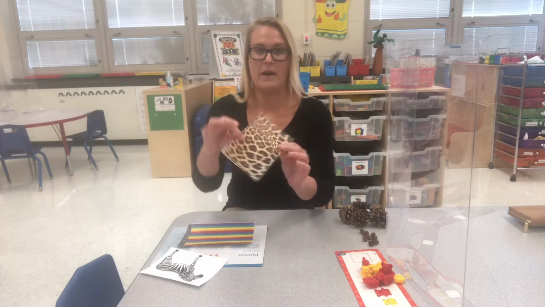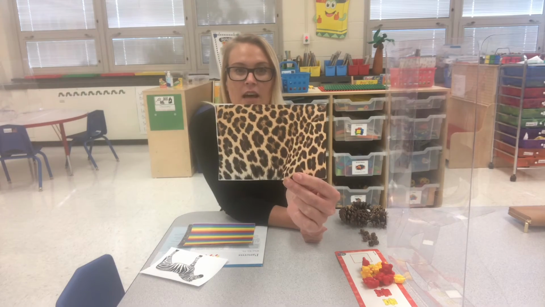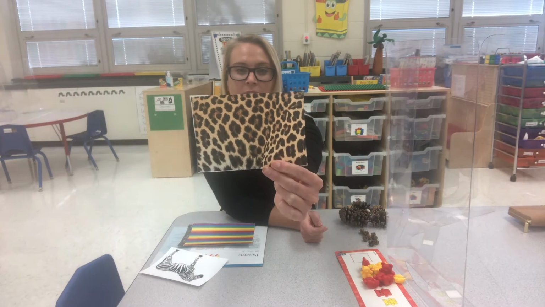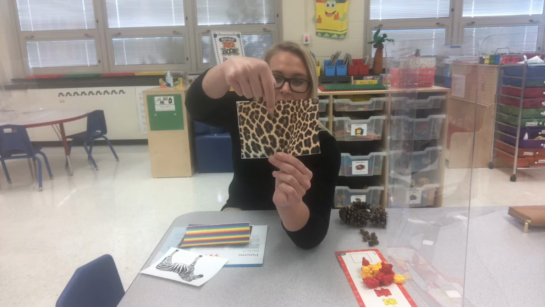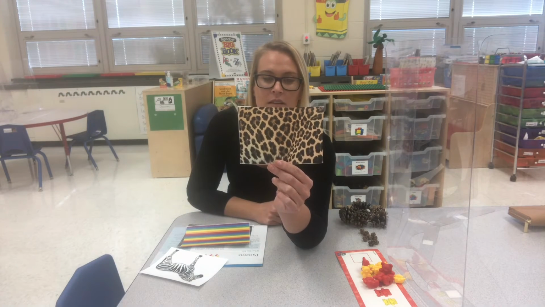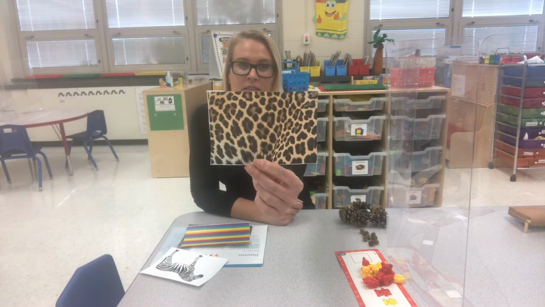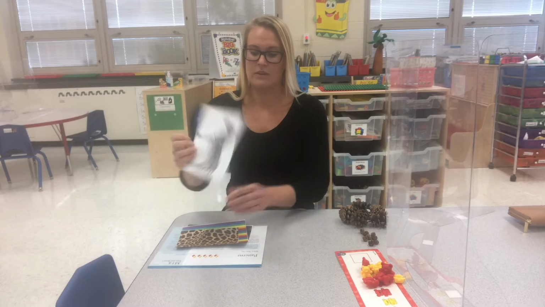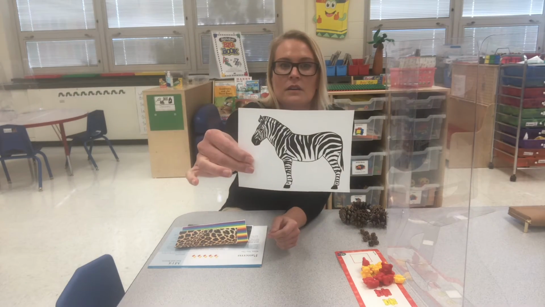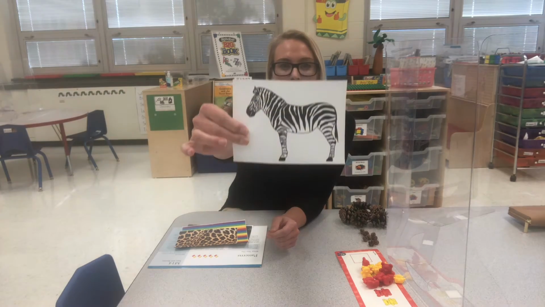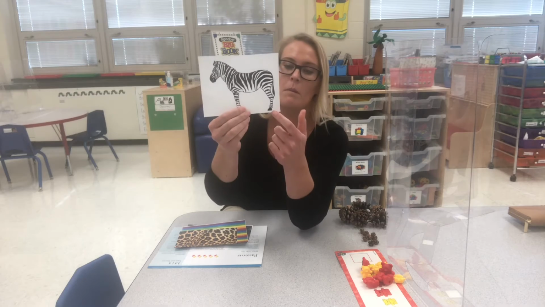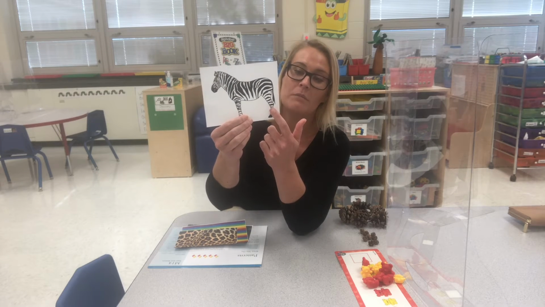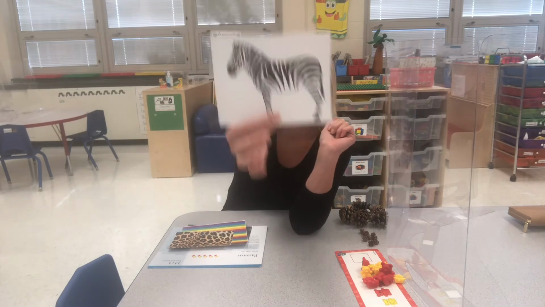This is another example of a pattern. This is a cheetah pattern. And what colors do you see in this pattern? I see black and brown in this pattern, almost like spots. And then who knows, what is this animal? A zebra, good. And what kind of pattern is on a zebra? Black, white, black, white, stripes. So there's another example of a pattern.